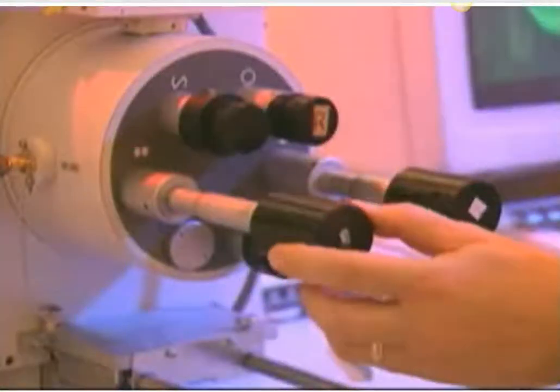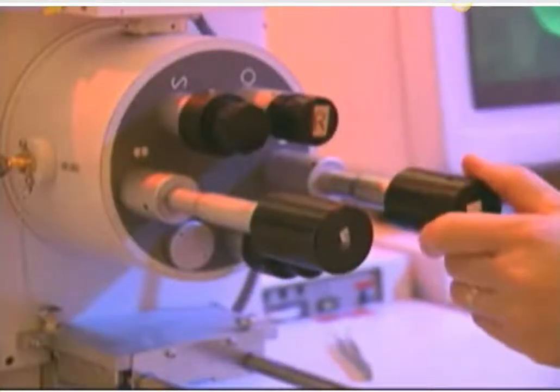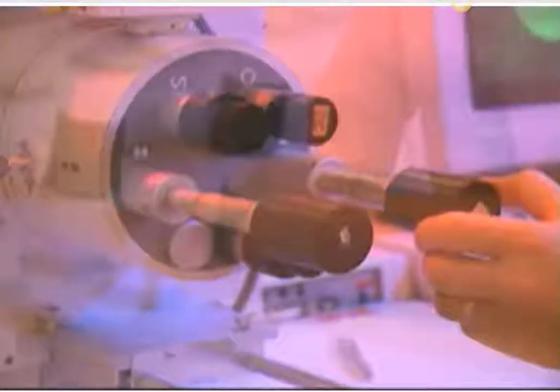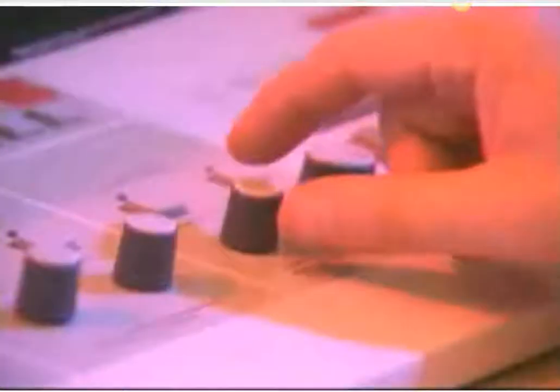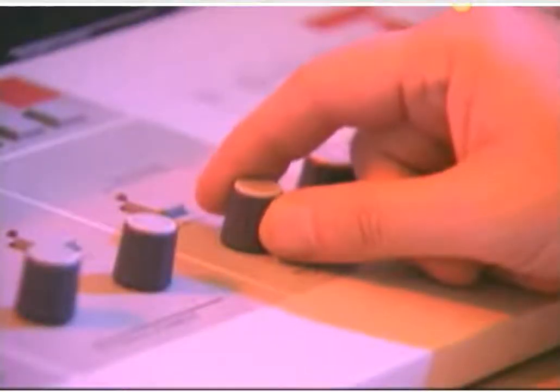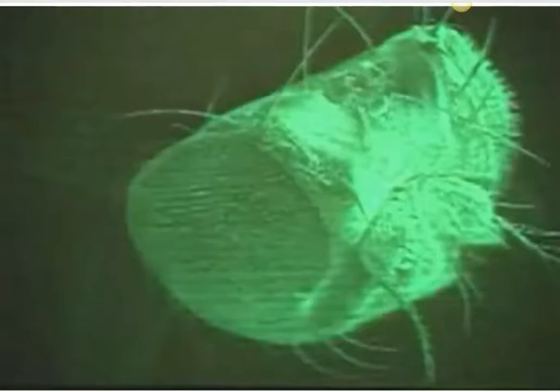The microscope stage is moved by control knobs on the outside of the chamber. Another knob controls the magnification, and another the focus. The image is displayed on a monitor, and while the picture is only in one color, it is nothing short of awesome in its detail.